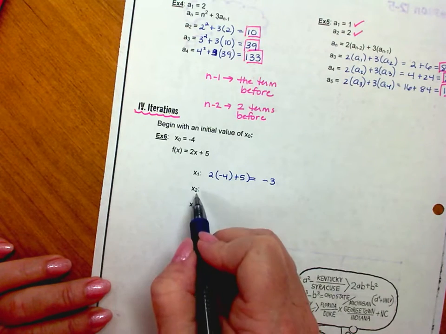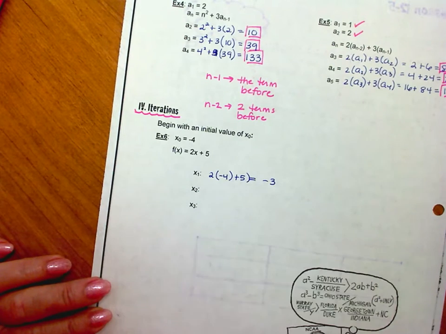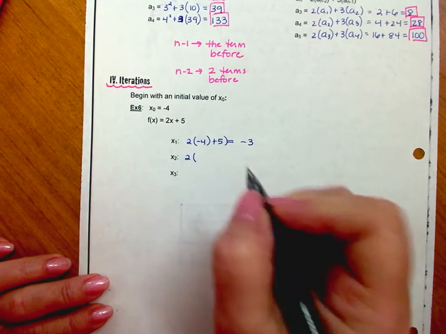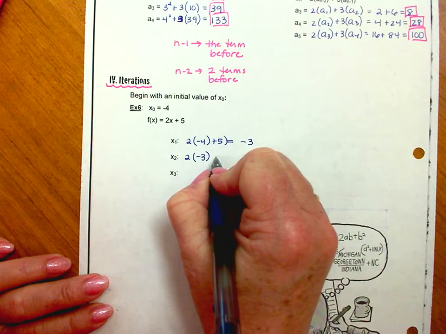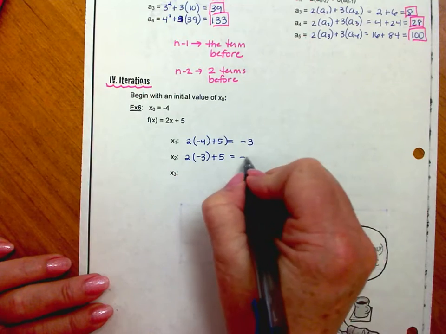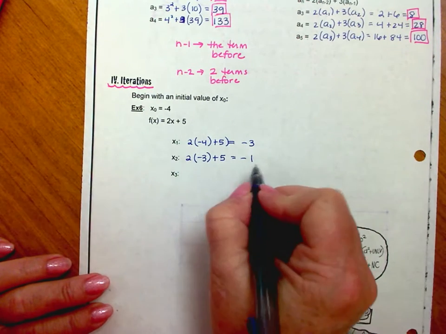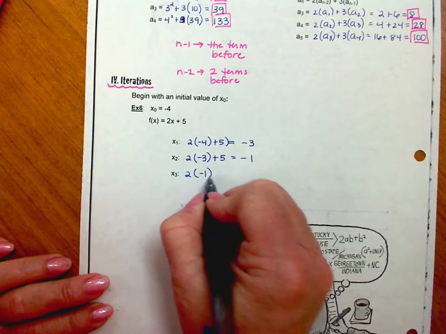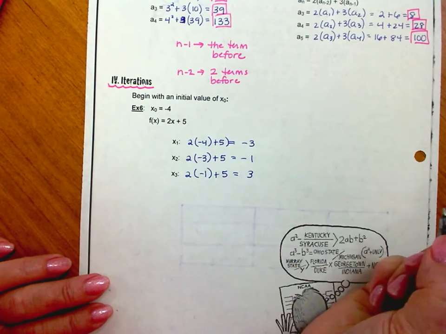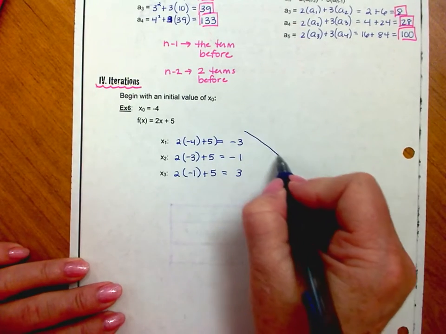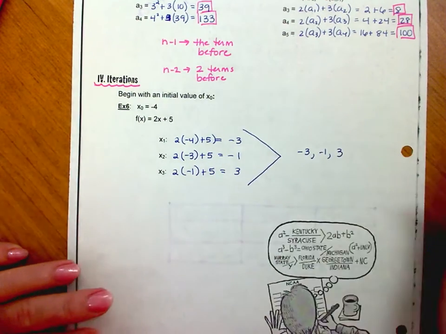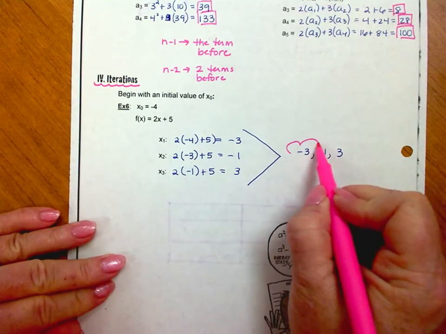Okay, now for the next one, we put in whatever we got for the last one. So this is like an a sub n minus 1. Okay, so we're going to say 2 times negative 3 plus 5 equals, and 2 times negative 3 is negative 6, plus 5 is negative 1. Okay, last one. We're putting in the last term, so 2 times negative 1 plus 5 is equal to negative 2 plus 5, which is 3. Okay, so when we find the first 3 iterates, we're looking at negative 3, negative 1, and positive 3. And that's going to be our solution for that.